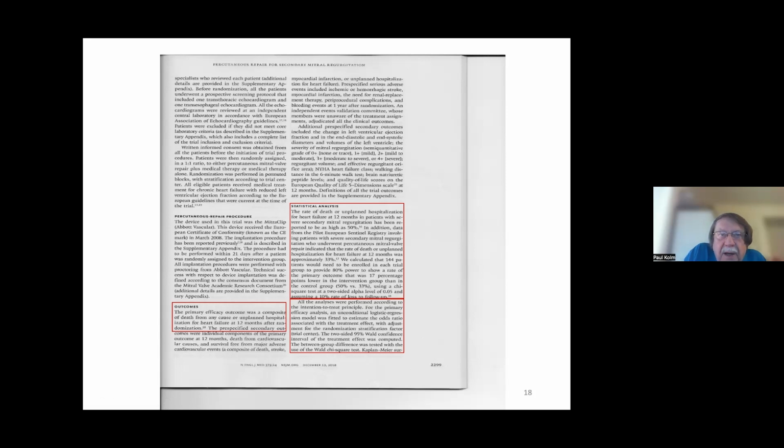And they did an adjustment for the fact that they had different centers. In other words, patients came from different centers, but basically they wanted to look at the odds of the outcome between the two groups. So they're comparing the odds of death or hospitalization in each group.